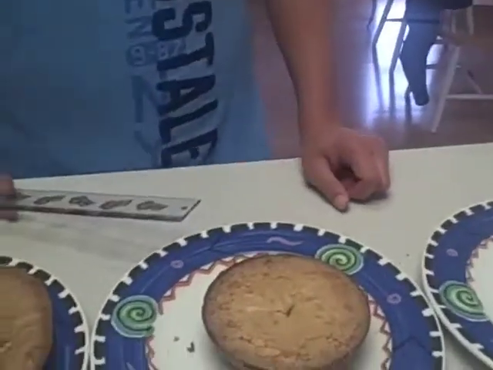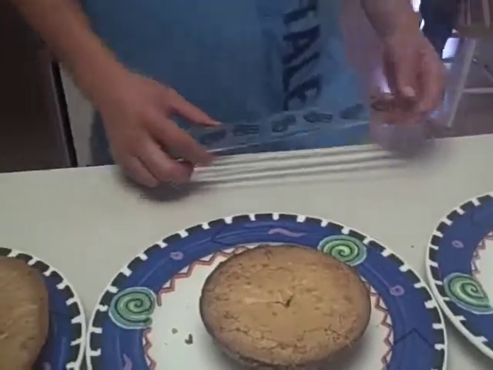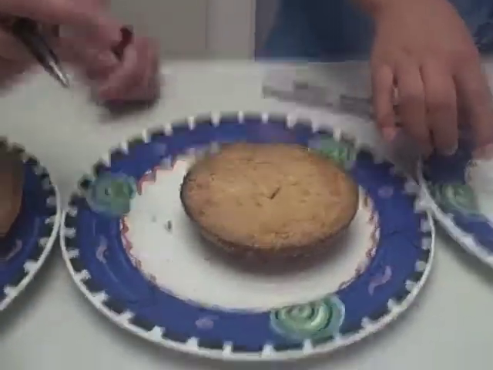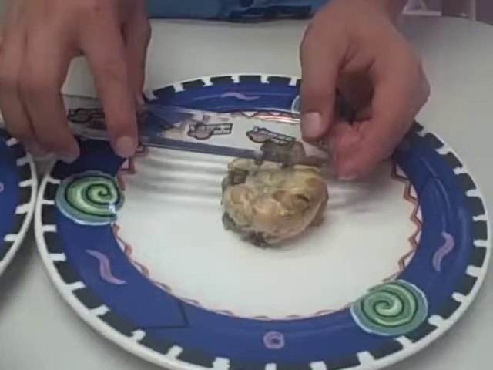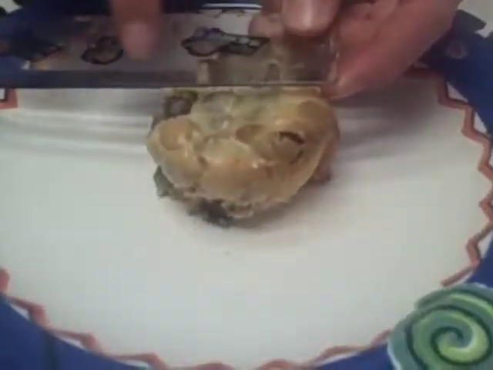So 2.5 is the radius for the medium, the half recipe. And then for the fourth recipe, it was about 2 inches across, so the radius would be 1. So here are the radii, that's how you pronounce it. We have 4.5, 2.5, and 1.